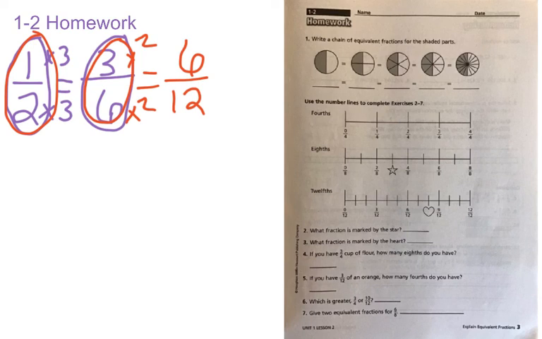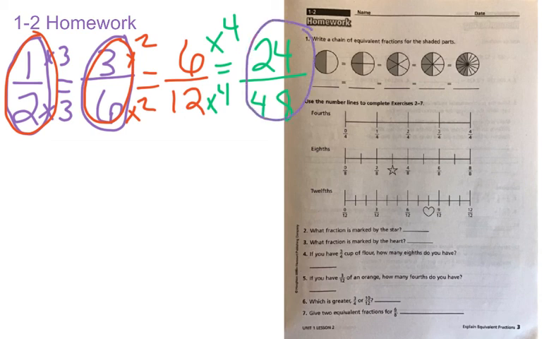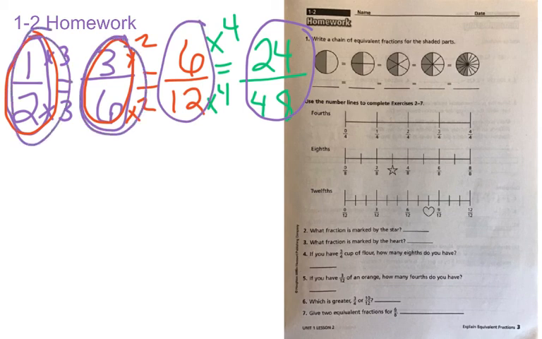You can continue on this chain, and you can multiply 6/12 by any number you can choose. I'm going to multiply it by 4 this time. So I'm going to multiply the numerator and the denominator both by the same number. 6 times 4 is equal to 24, and 12 times 4 is equal to 48. And I know that 24/48 is an equivalent fraction to 6/12, as well as 3/6 and 1/2. And this is a fraction chain for 1/2. And again, you can continue on and on to develop a longer chain.